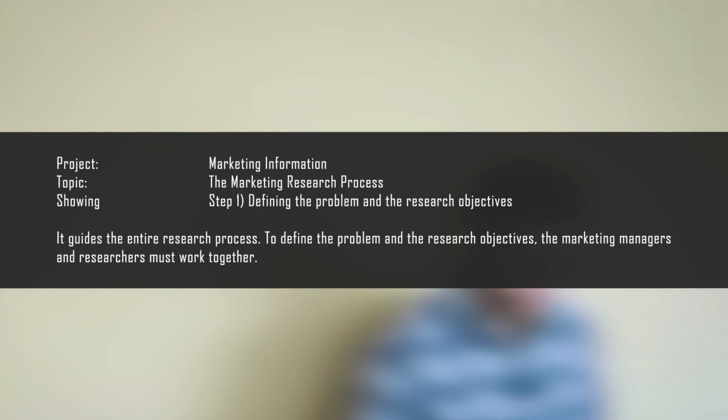And right now we will discuss each step of the marketing research process individually, and we will start with the first one, which is probably the most difficult but also the most important at the same time. Defining the problem and the research objectives guides the entire research process. To define the problem and the research objectives, the marketing managers and the researchers must work together. Once the problem has been correctly identified and defined, the marketeers and the researchers must work together to establish the research objectives. And there are 3 types of objectives that they can go for.